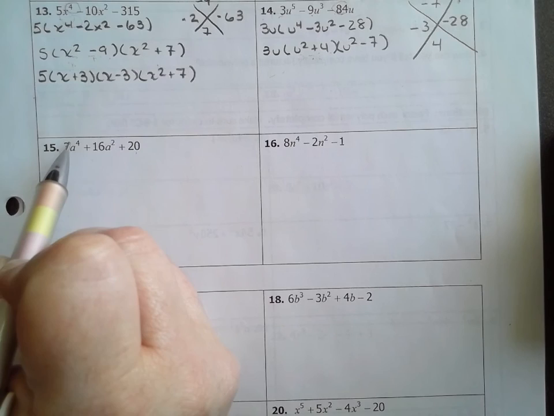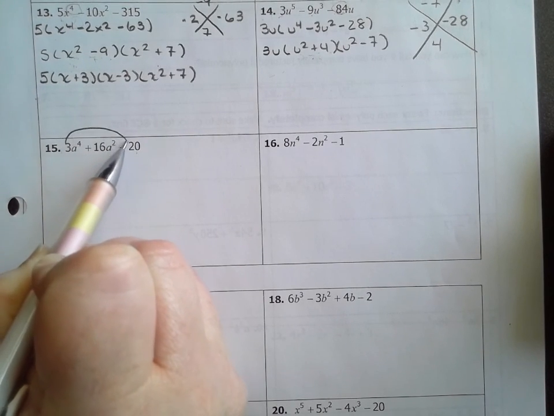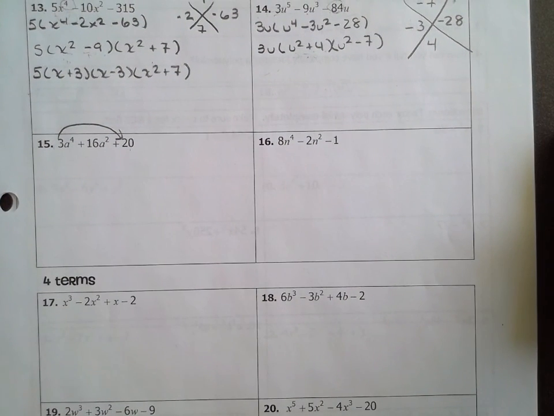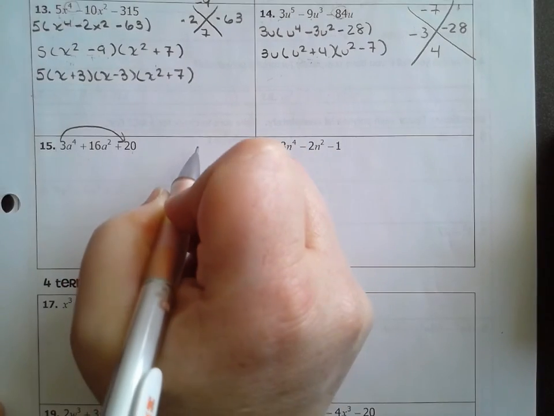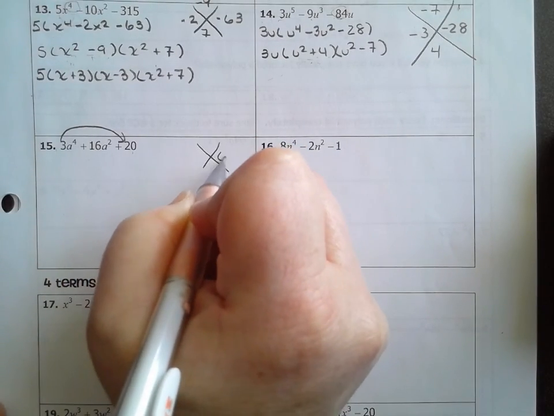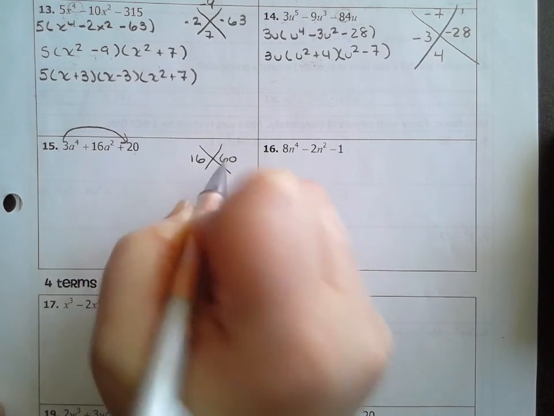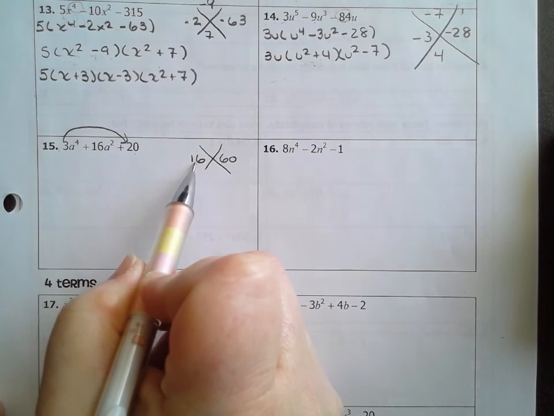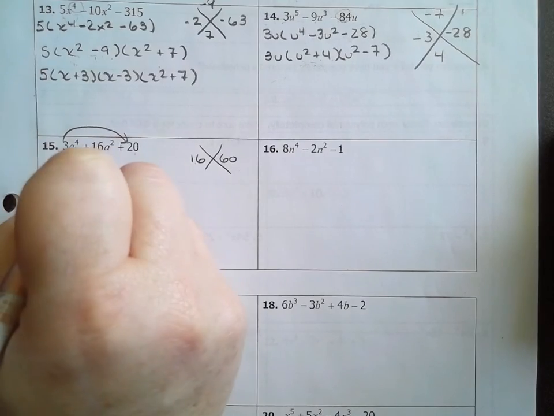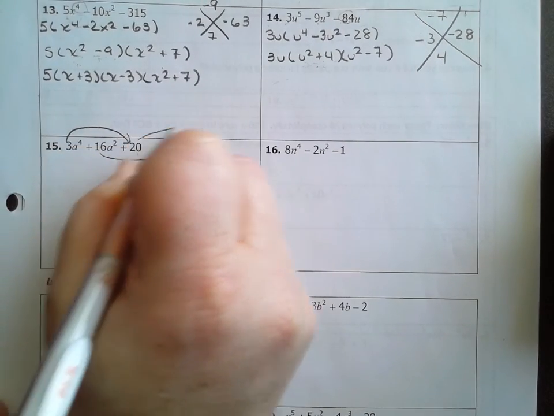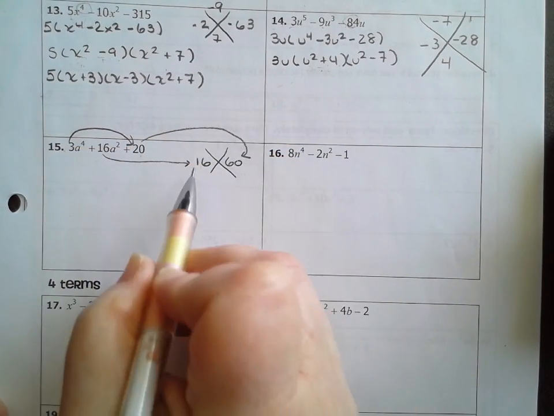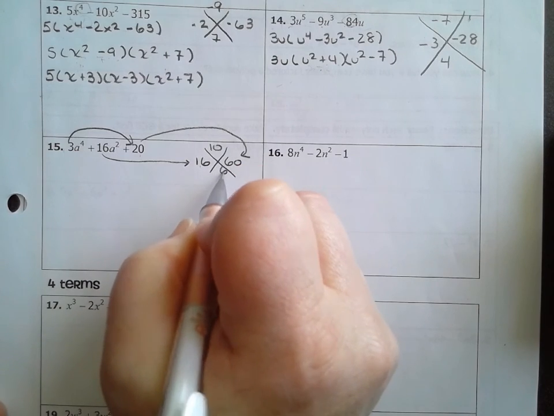So this is what I do. I multiply this number times this last number right here. So that becomes a positive 60. And I say, okay, what two numbers will multiply to 60 and add to 16? This is where I get the 16 right here, right? And that's going to be 10 and 6.